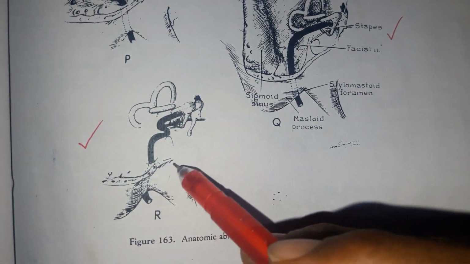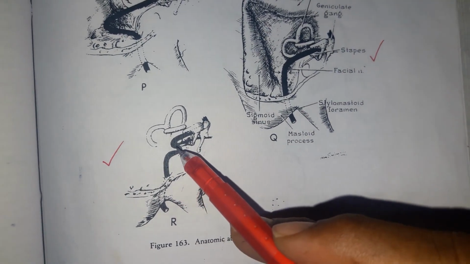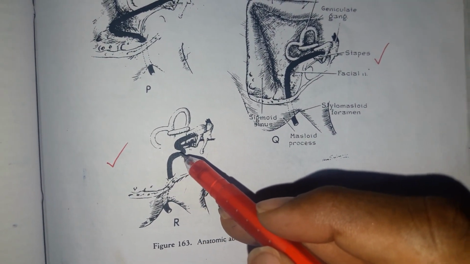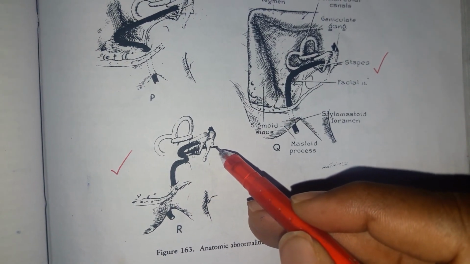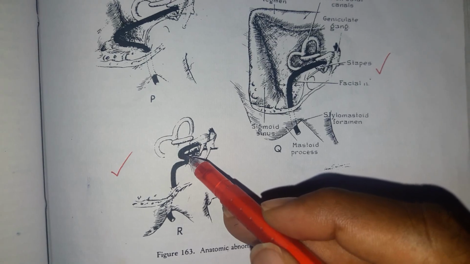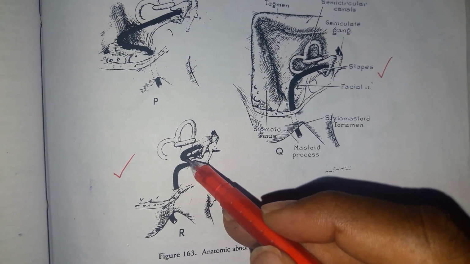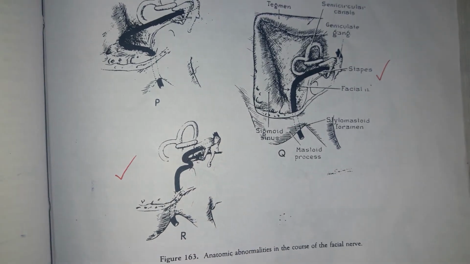And here, this is the S-shaped deviation of the facial nerve, and the very thick chorda tympani attaches to the facial nerve just below the footplate.